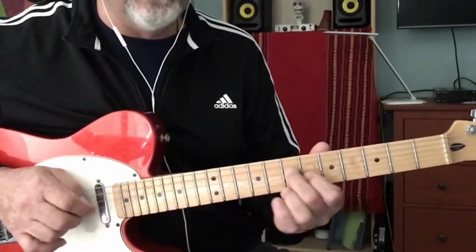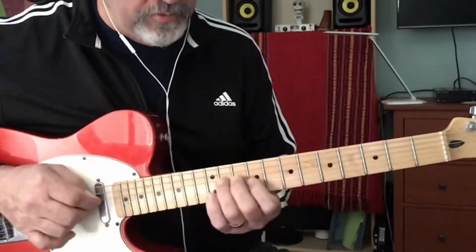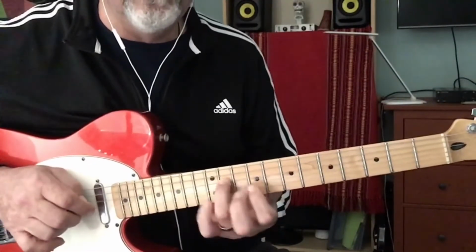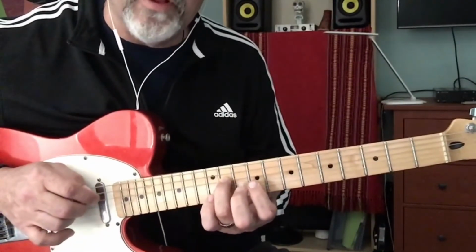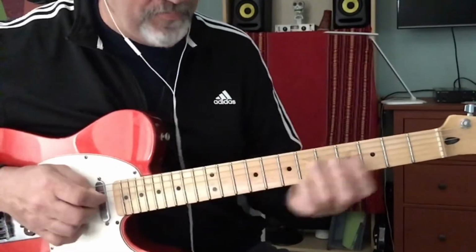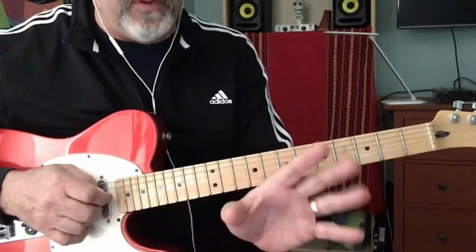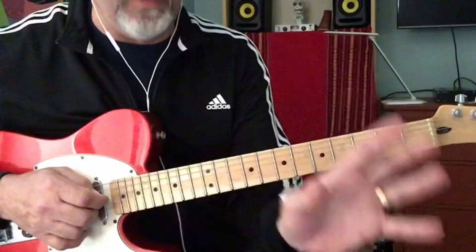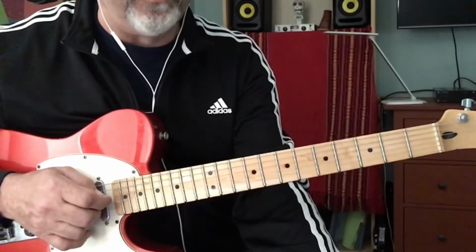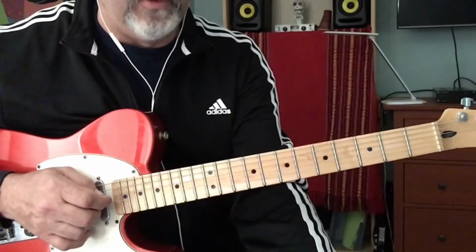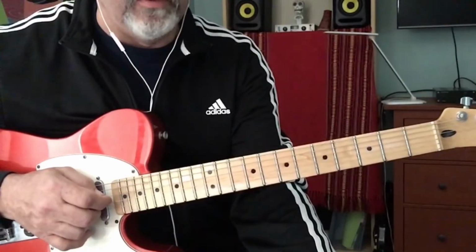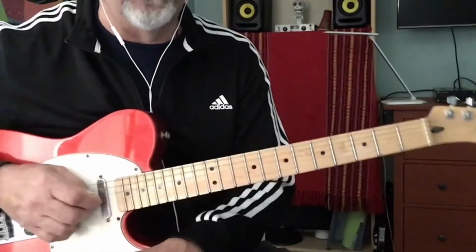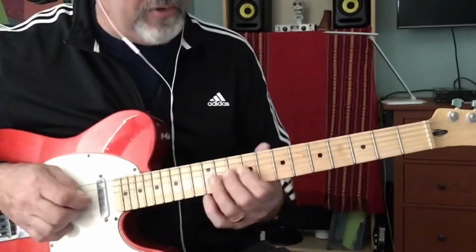Root, third, root, root, third, root, root, third, root. Yeah, the third one's different. It's minor. Okay. Now that's a little bit of a look ahead, but you put that in there with your roots and fifths, and you'll really start landing on some nice stuff, and you'll start finding some hidden treasures.